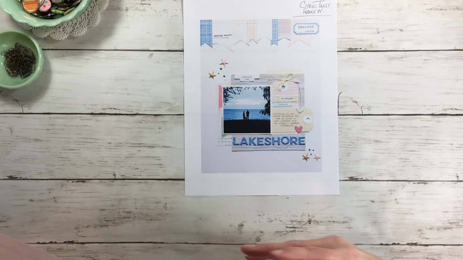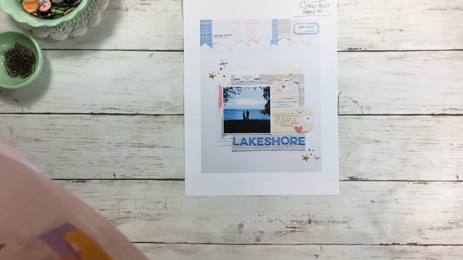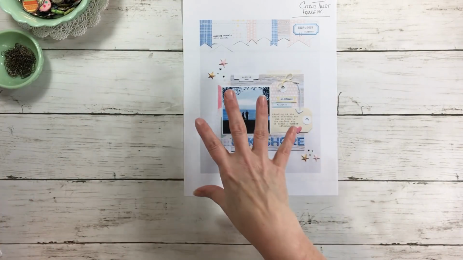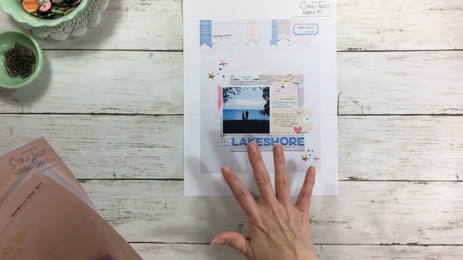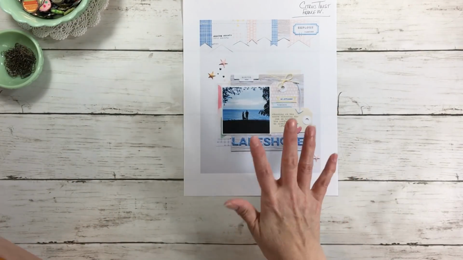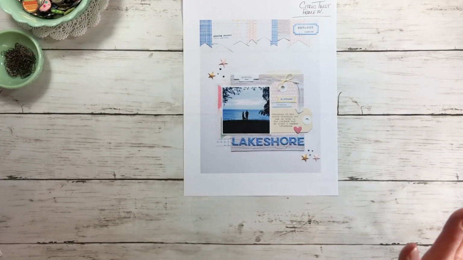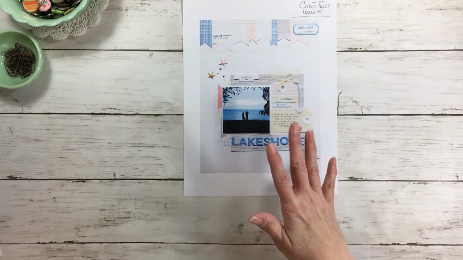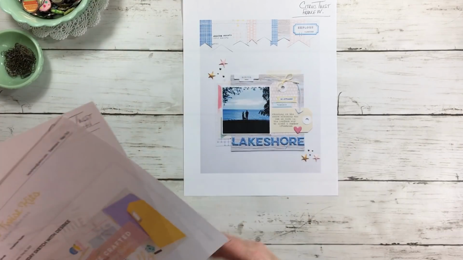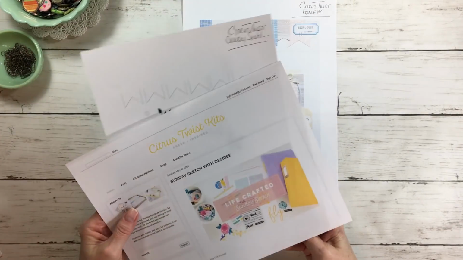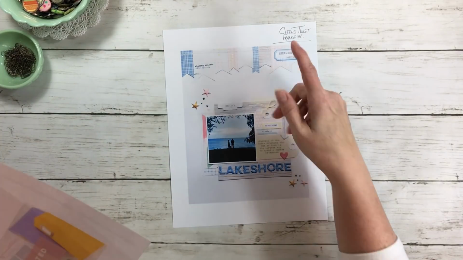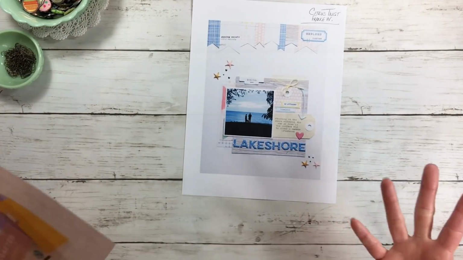So this is just inspiration, playing with sketches, seeing how someone took a sketch and the product they used and the color scheme. I just love all of this. To me, this is pure eye candy when I go over to Citrus Twist kits. And I don't think they do 12 by 12 kits anymore. But this is enjoyable. I really like this. And then if I do print something out, I do try to put who it's from, and the designer, if I can. So if I do use it, I try to give credit where credit is due.